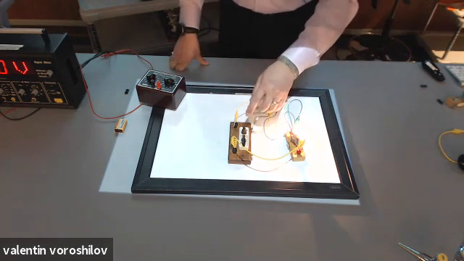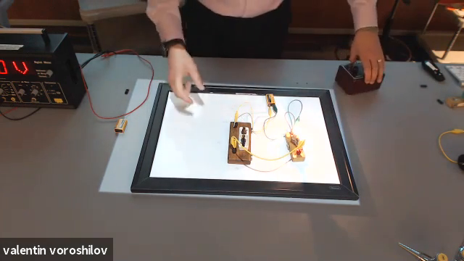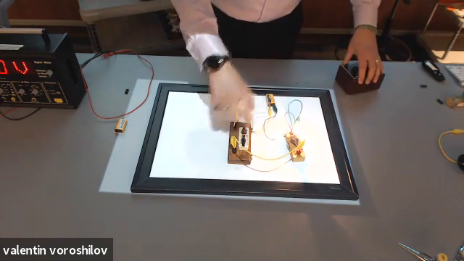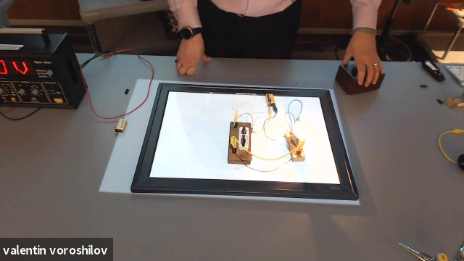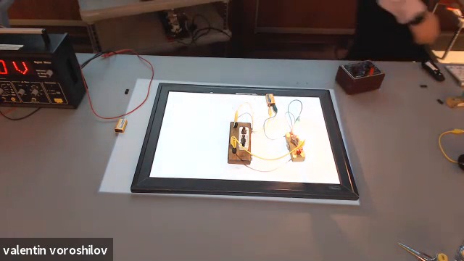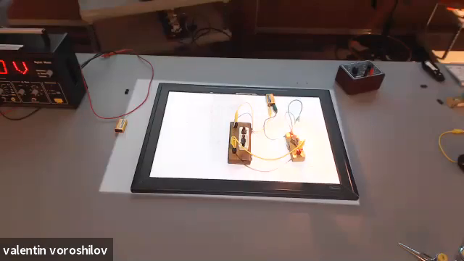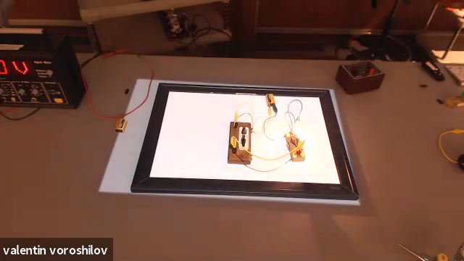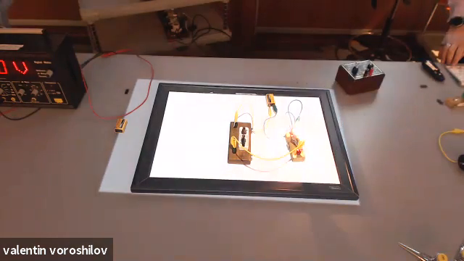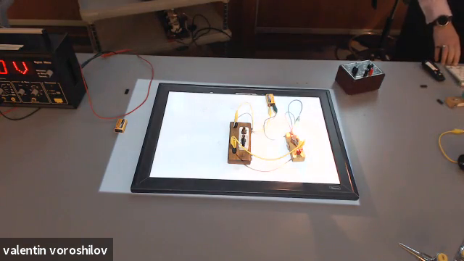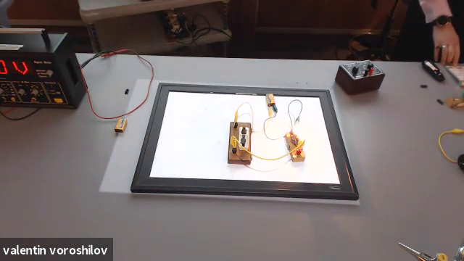Now, if I want to measure voltage across the closed switch, what do you expect? Just one moment. I'm going to do this later.